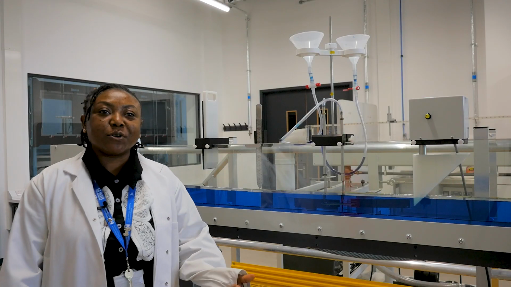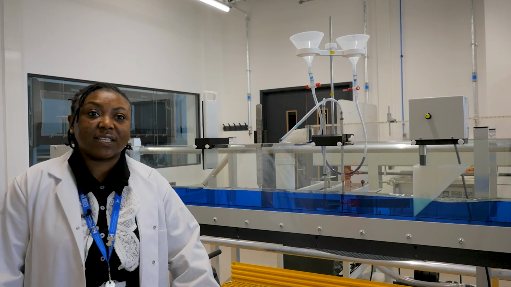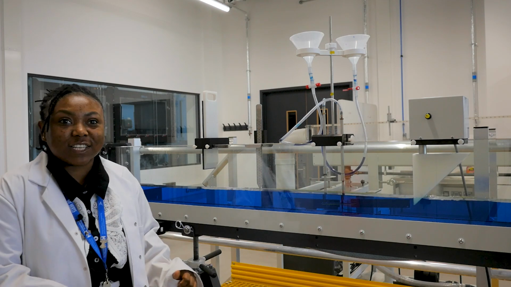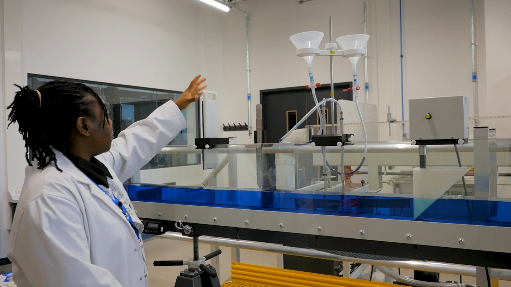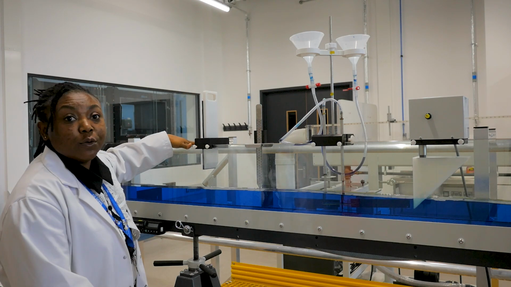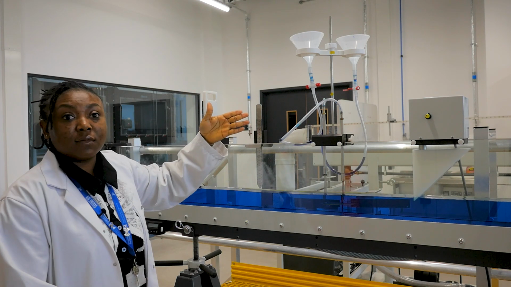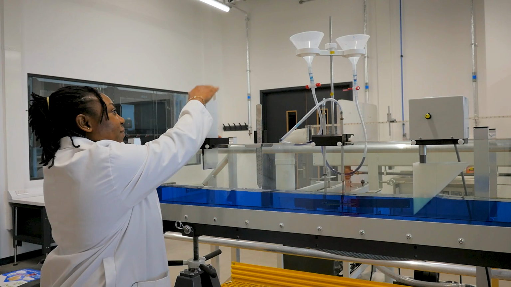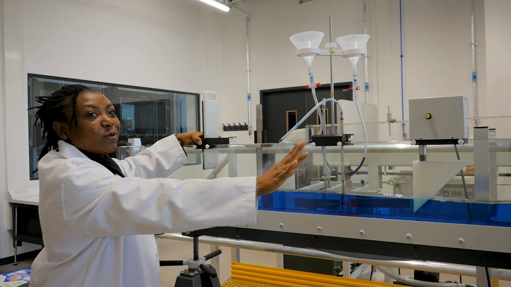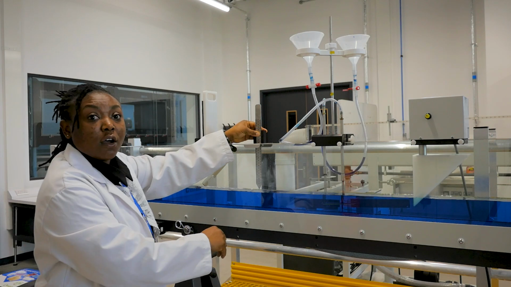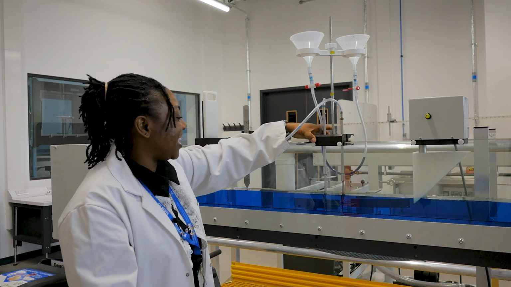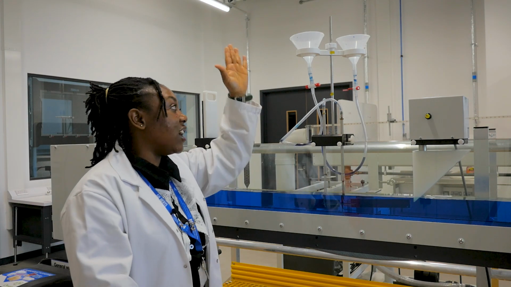Okay, so now we're going to show you around the equipment, show you the different components and how it works. This is a sluice gate. It's used to close up the flume, not to allow water to come in. So if I stop this, no water goes in. And this is a depth gauge used to measure the depth of the water. This is a dye injector, which is used to inject dye into the system.